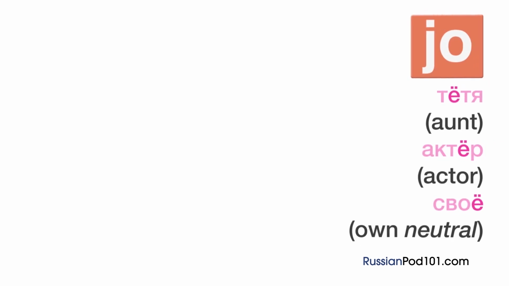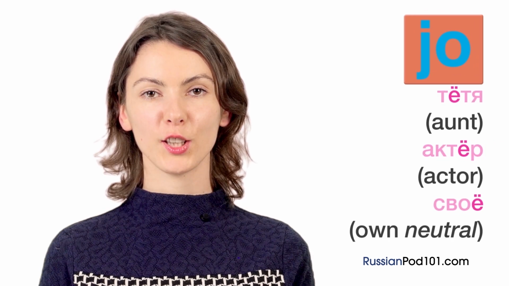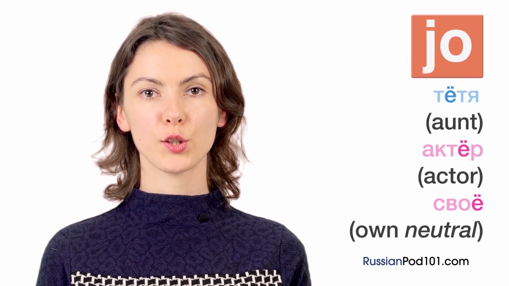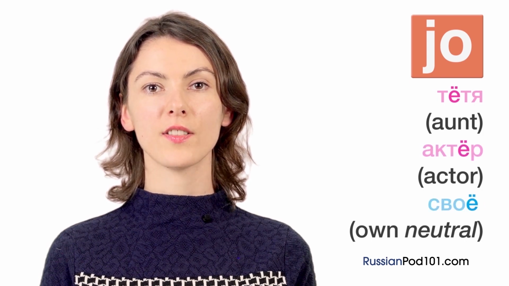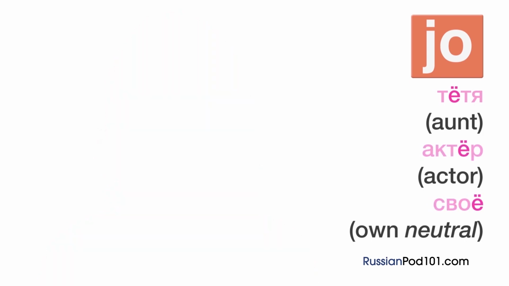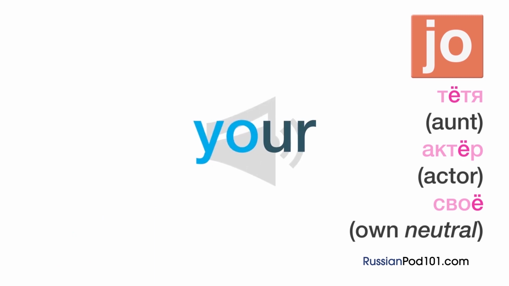The next vowel is Ё. Тетя. Актер. Своё. It sounds very similar to the YO in your.